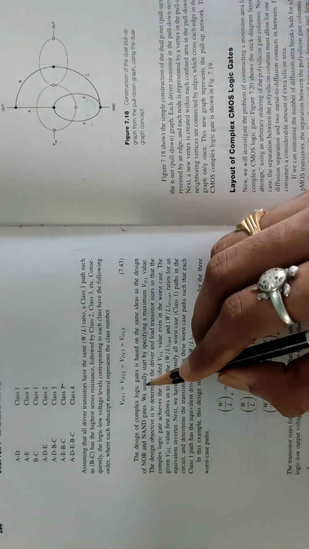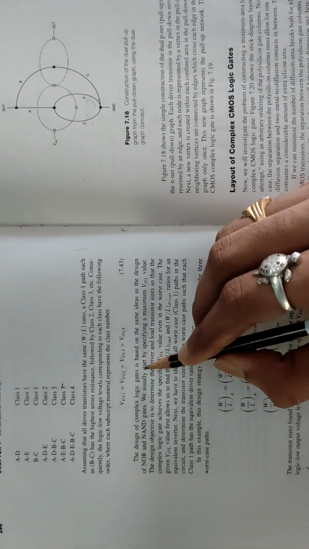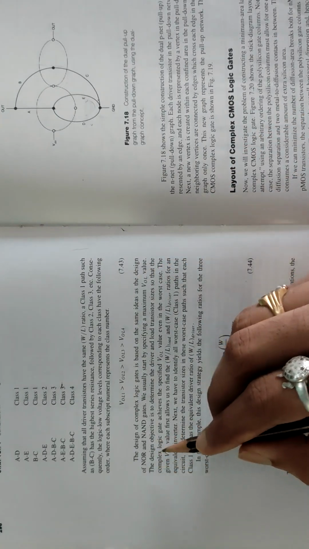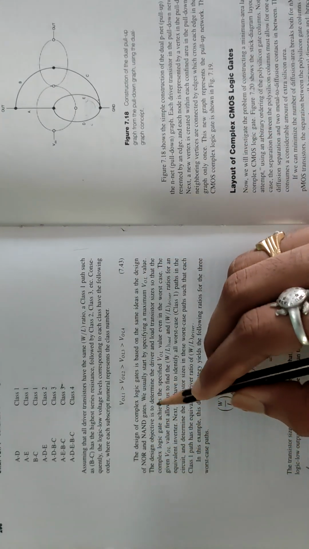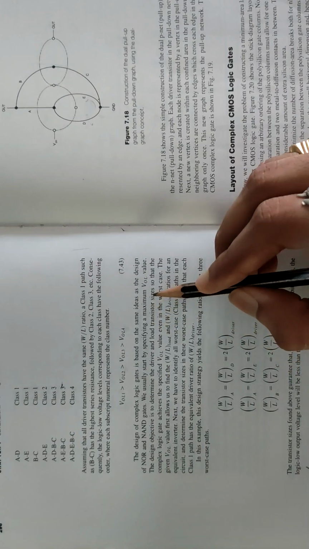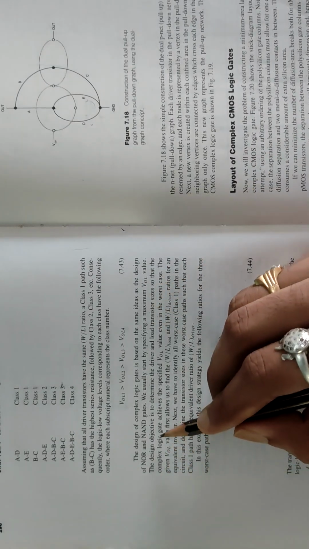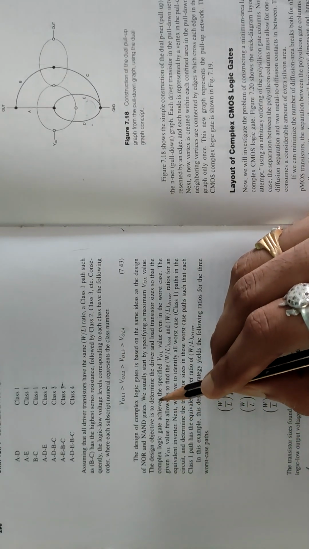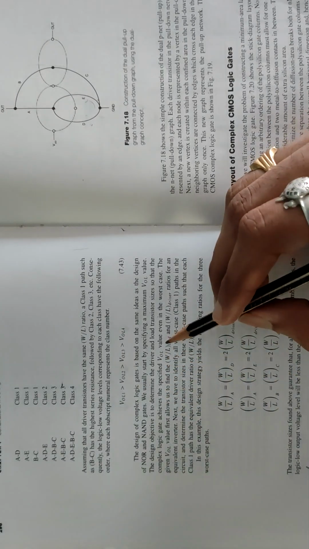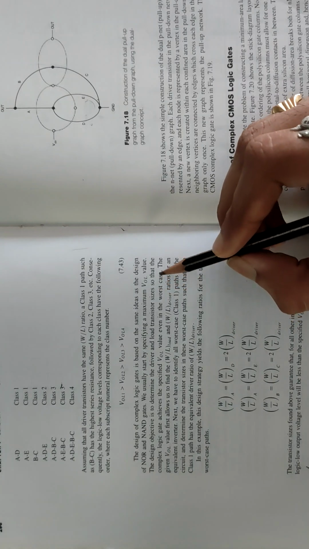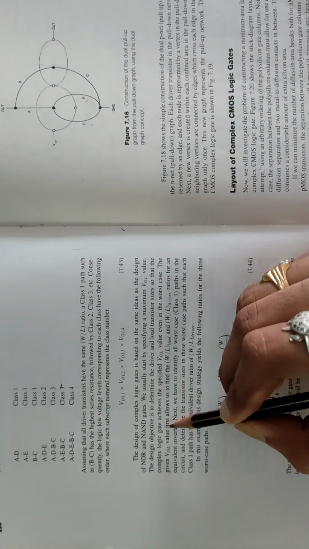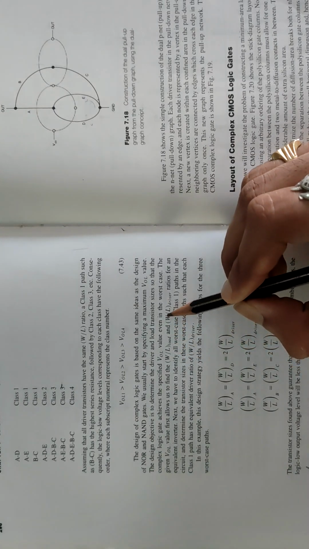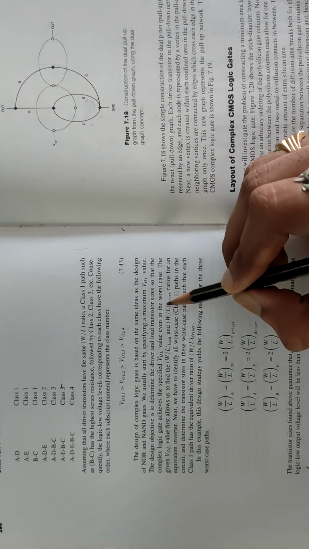The design of complex logic gates is based on the same ideas as the design of NOR and NAND gates. We usually start by specifying a VOL value. The design objective is to determine the driver and load transistor sizes so that the complex logic gate achieves the specified VOL value even in the worst case.